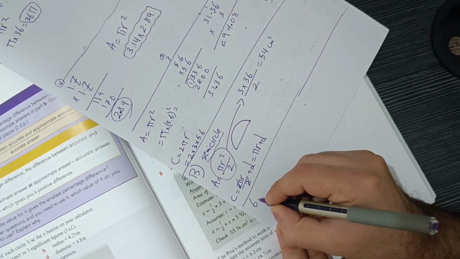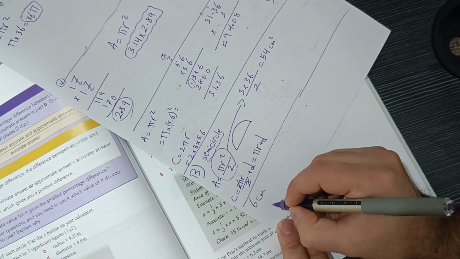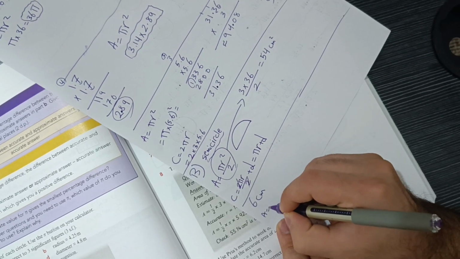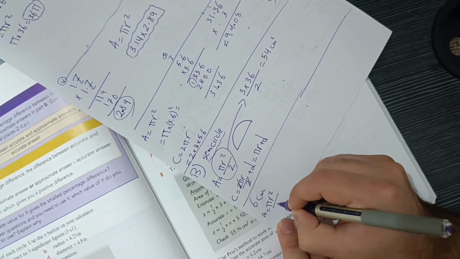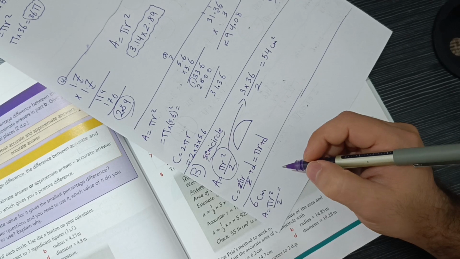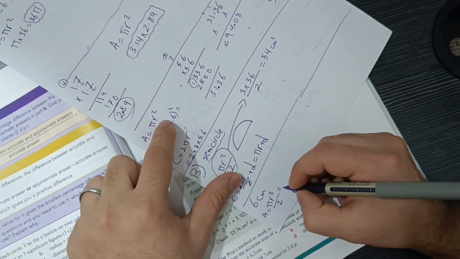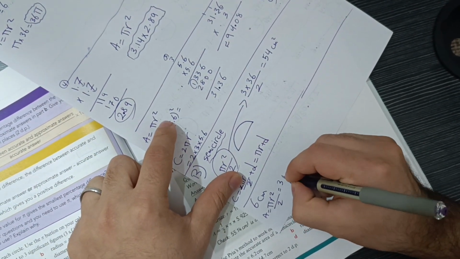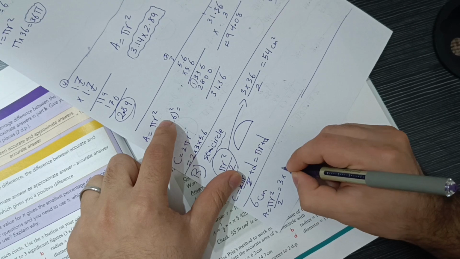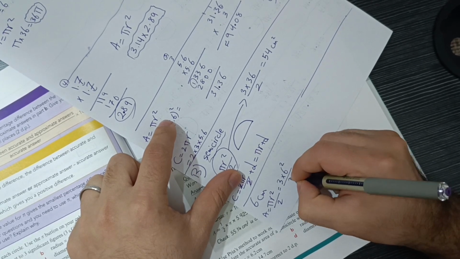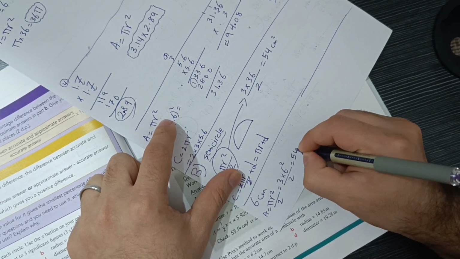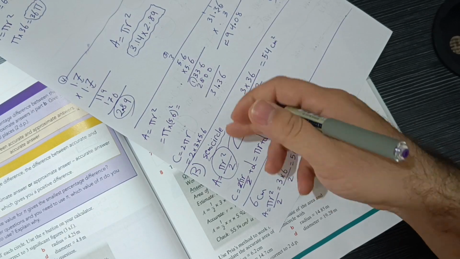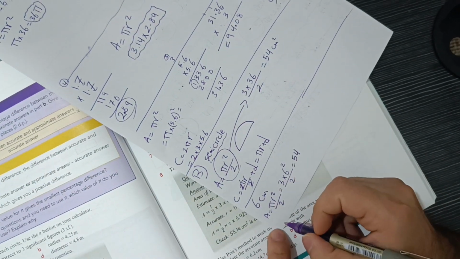So it's equal to 6 centimeters. The area in that case is equal to pi r squared, all divided by 2. Remember, we are working on a semicircle, that's why I divided by 2. So pi is 3, r is 6, 6 squared is 36, divided by 2, we get 54, like the previous one that we already did.